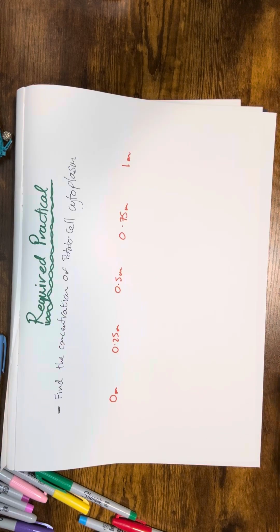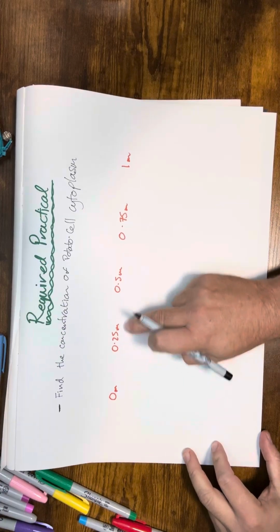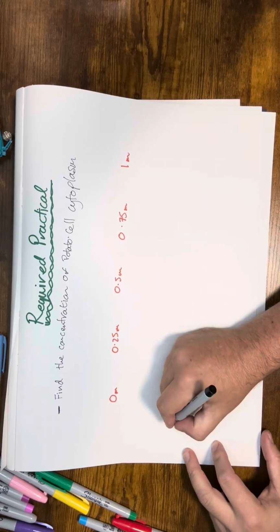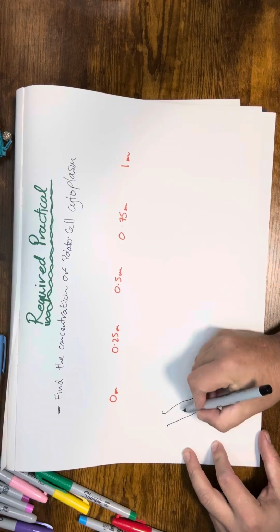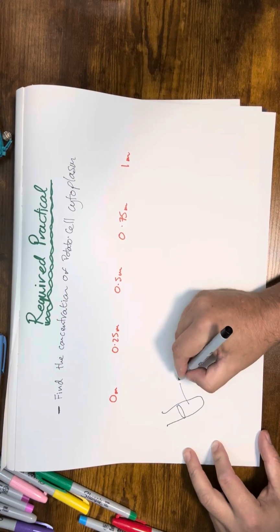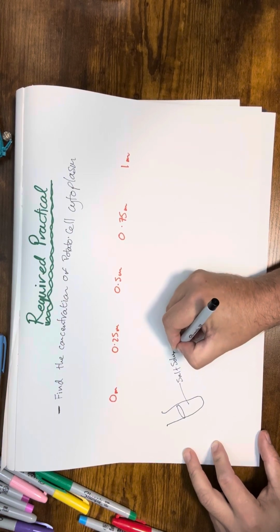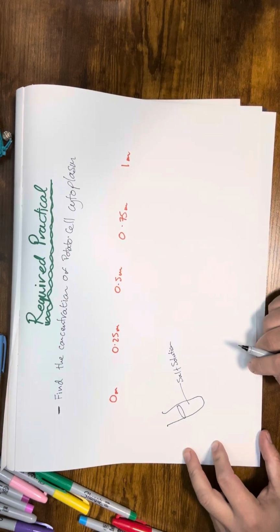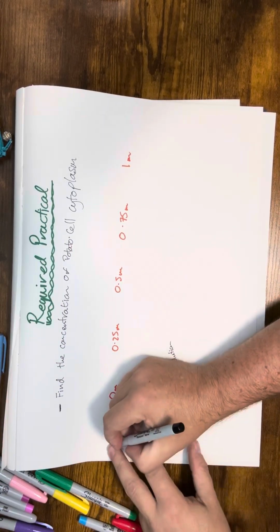Right, now what you'll do is you'll get 5 test tubes. And you'll fill them full of a salt solution. Okay, and these will be the concentrations you'll use generally.